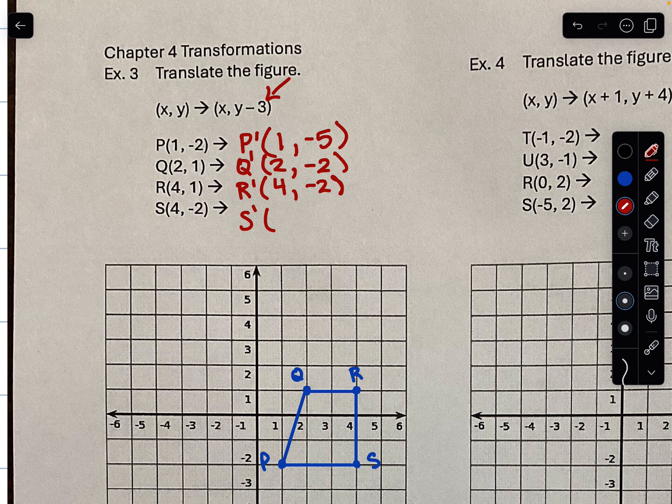Jordy, do you know the last one? Did you say 4? Okay. And then negative 2 minus 3 would give you negative. Close. It's negative 2 minus 3. Remember, subtracting, we go further negative. When you have two negatives, add and keep the sign.